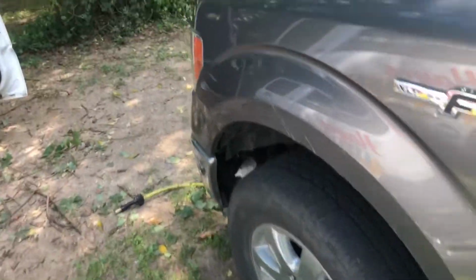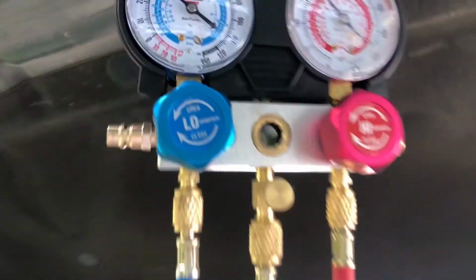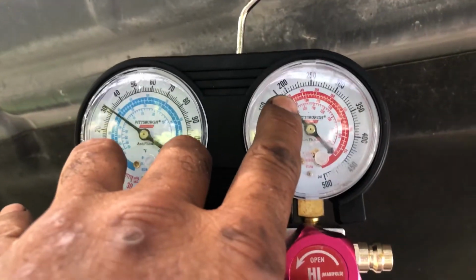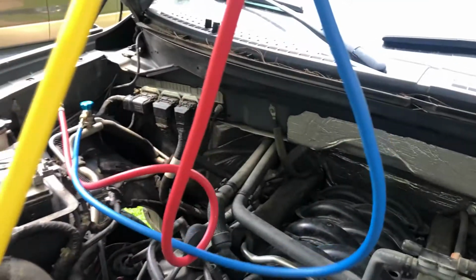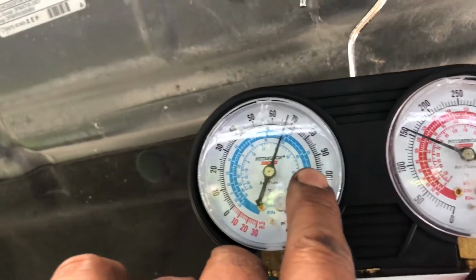All right, so we gave it gas, released some of the Freon out of there, and you notice, look at that, the high-speed fan is not kicking on anymore. Dude, it's a pressure problem is what we're having. So if it gets about 200 or more, the high-speed fan is going to kick on.